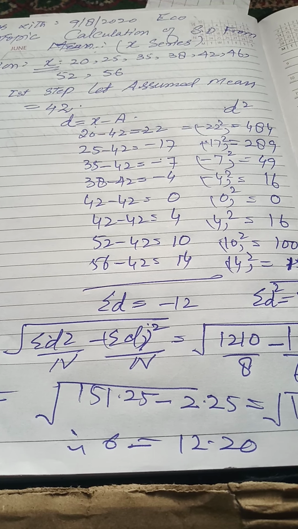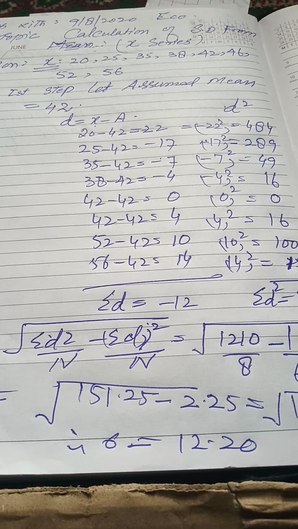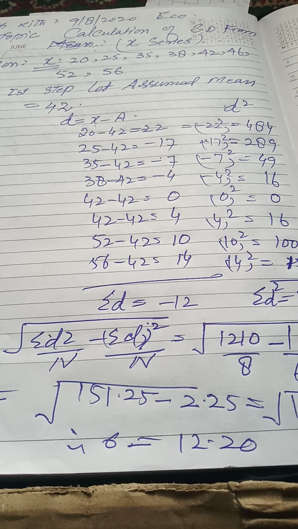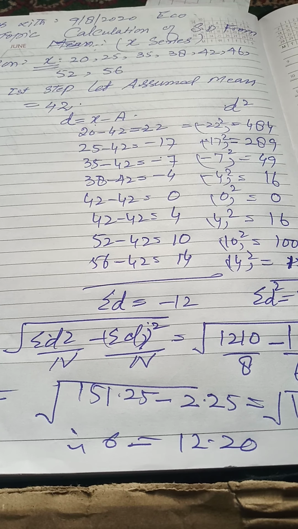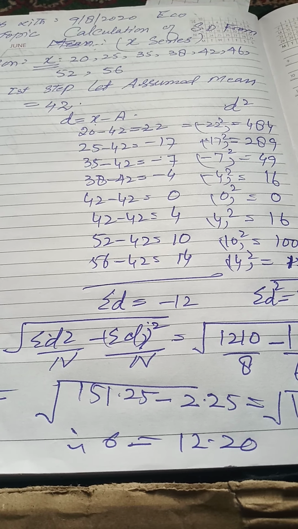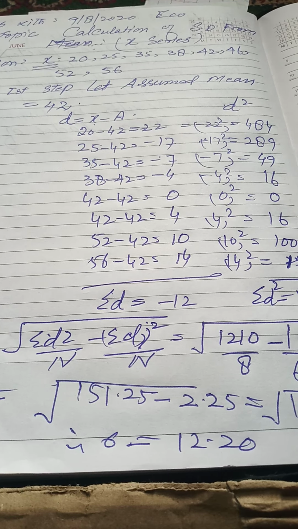Now the next step is that we have to find the deviation, the difference between the given series and the assumed mean. The given series x is 20, the assumed mean is 42. As per the formula, it is x minus a, that means 20 minus 42 is equal to minus 22, 25 minus 42 is equal to minus 17, and so on.